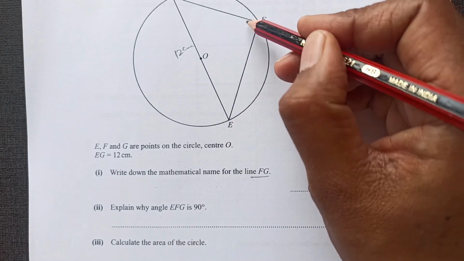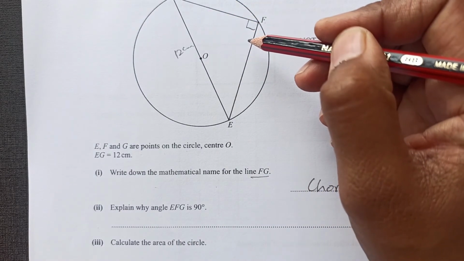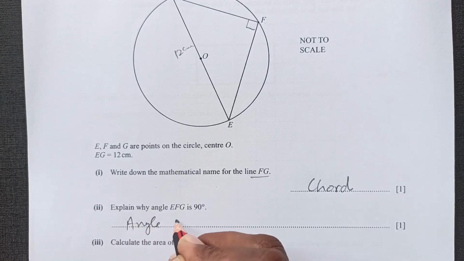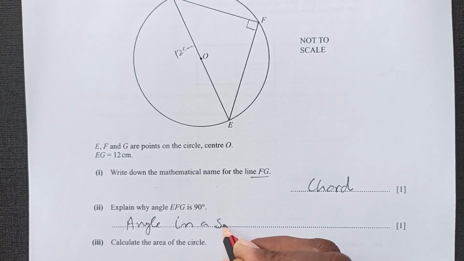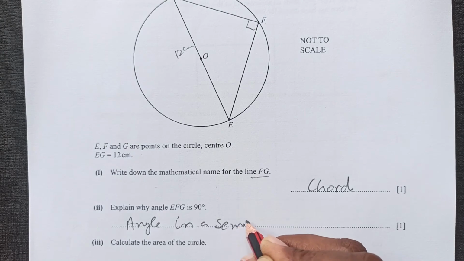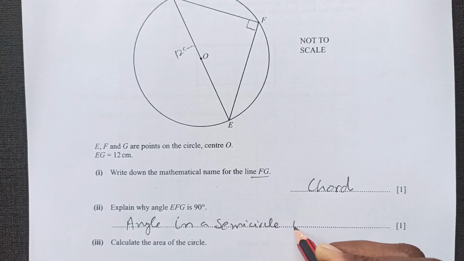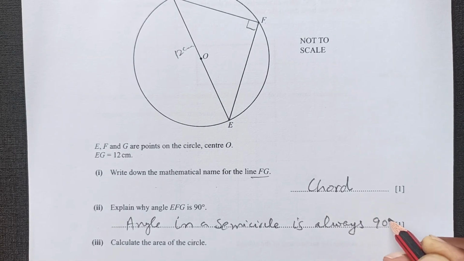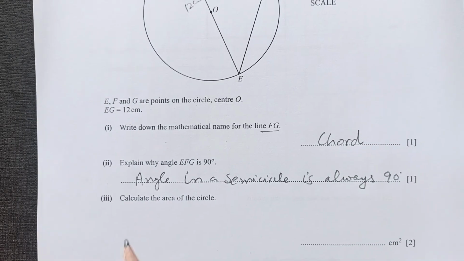Explain why angle EFG is 90. This is EFG here. This is 90 because this is an angle in the semicircle. So we can write down that the angle in a semicircle is always 90 degrees.